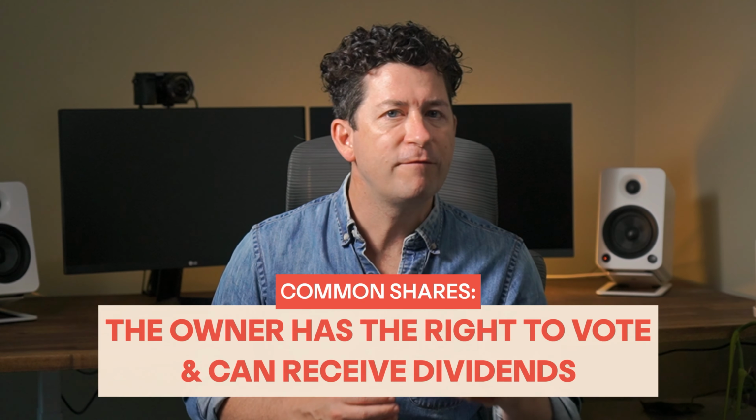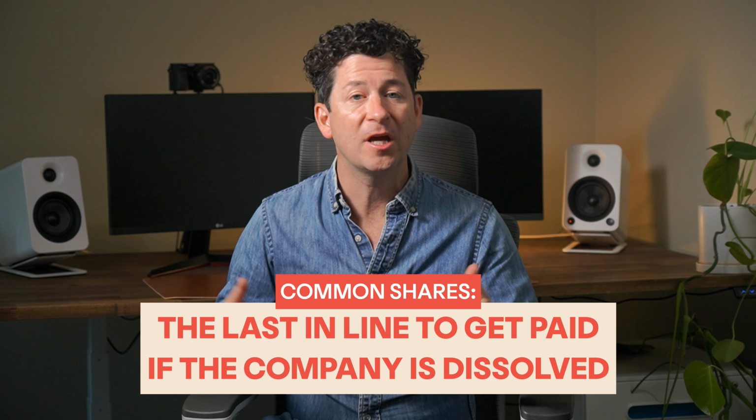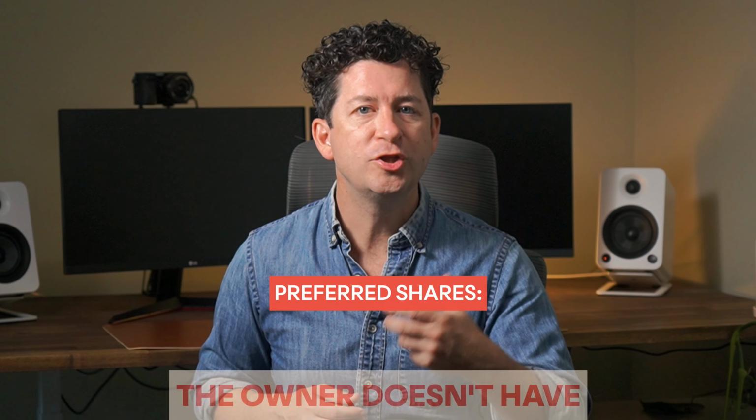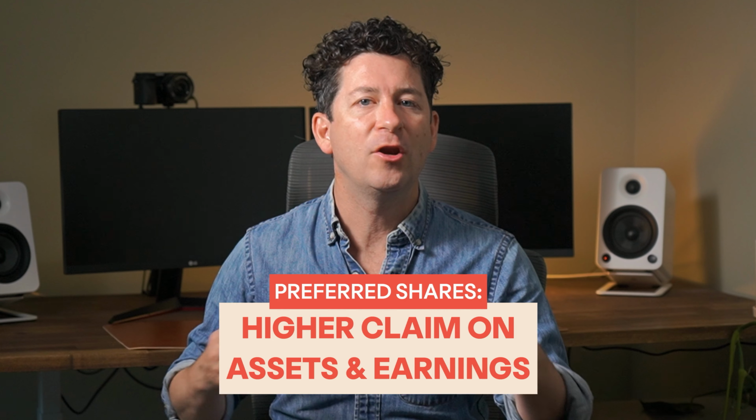Common shareholders can vote and receive dividends, but they are the last in line to get paid if the company is dissolved. Preferred shares usually do not have voting rights, but have a higher claim on assets and earnings than common shares. Preferred shareholders often have fixed dividend rates. I'll emphasize that the preferred nature of the shares means that the dividends are paid to these shareholders before common shareholders get paid theirs. However, this is mostly important if a company is going through financial difficulties or is in the process of being dissolved.